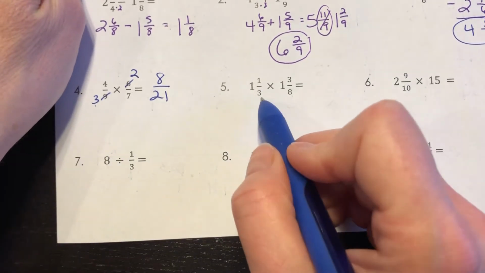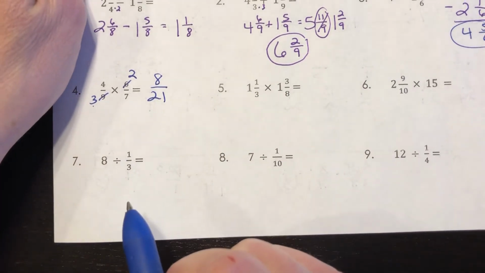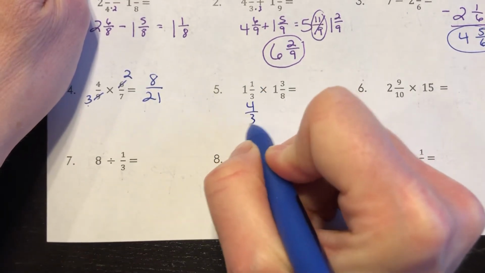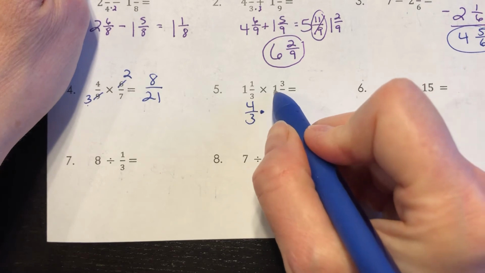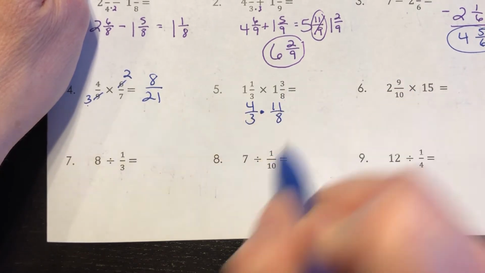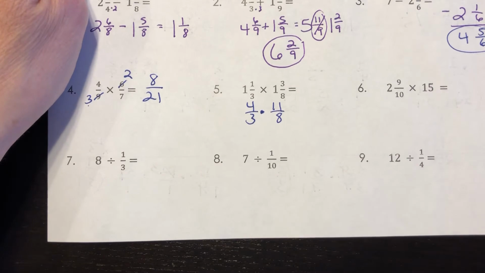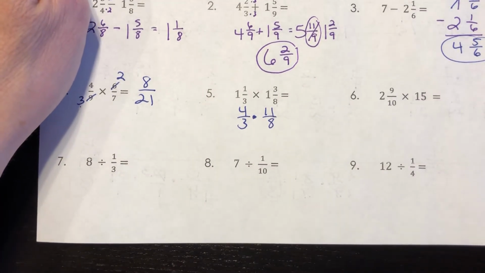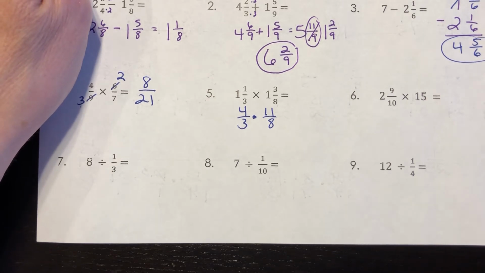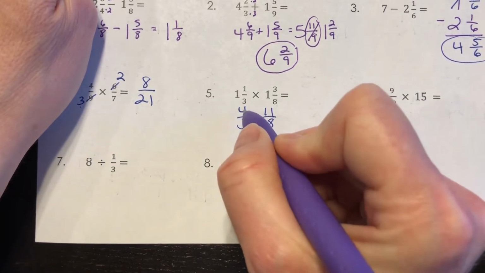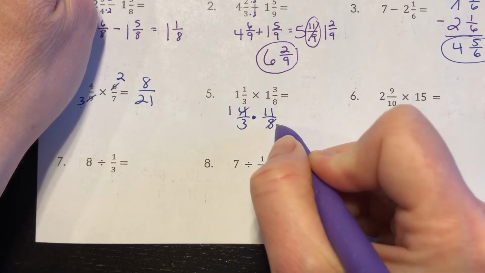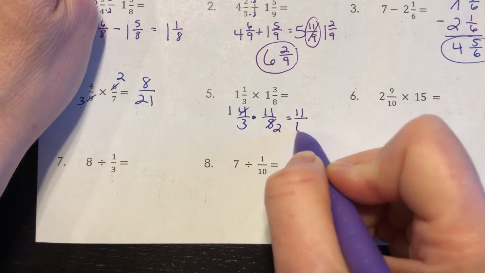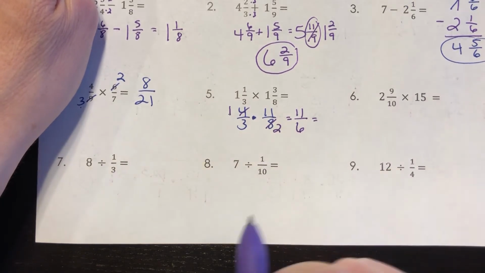For number 5, 1 and 1/3 times 1 and 3/8, you do need to change these into mixed numbers first. So 3 times 1 is 3, plus 1 is 4/3, and 8 times 1 is 8, 9, 10, 11, 11/8. So for this one, I would definitely cross simplify the 4 and the 8. If you didn't see it, you'd get 44 over 24, and then you'd be well on your way simplifying that, right? But we can say 4 goes into 4 once, and 4 goes into 8 twice. So we get 1 times 11 is 11, and 3 times 2 is 6. It's improper.